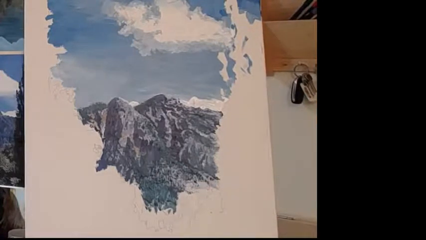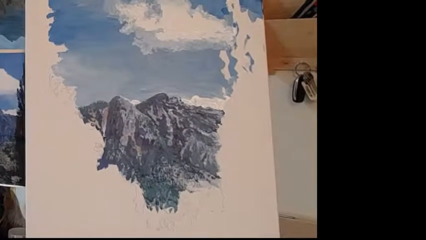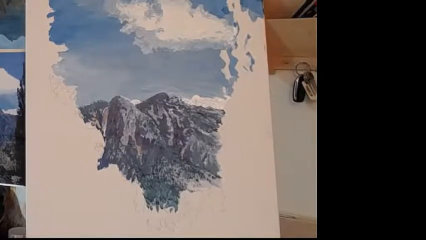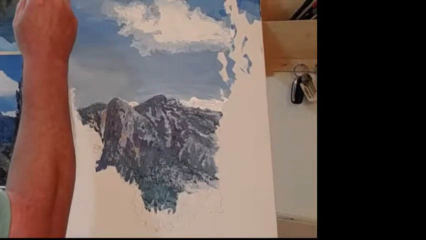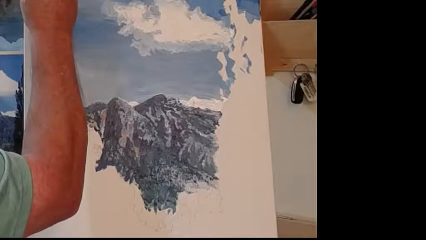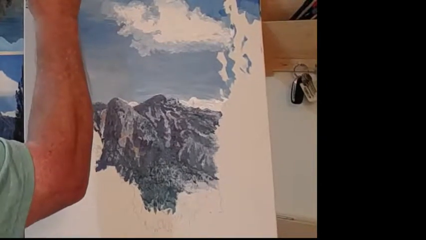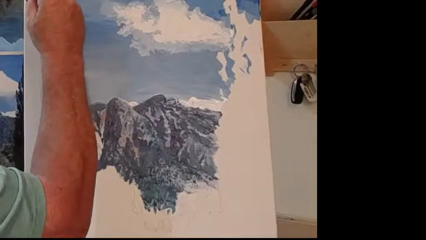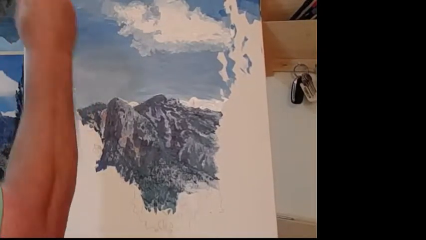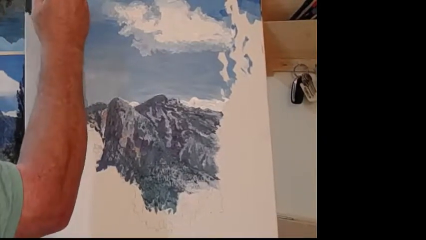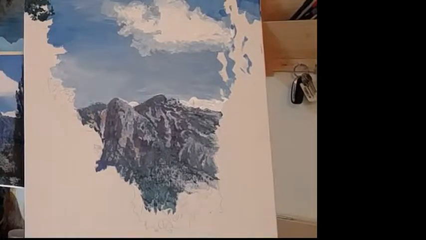I'm going to block in some dark green. I just took a deep breath because here we go. Big plunge here, the big plunge.